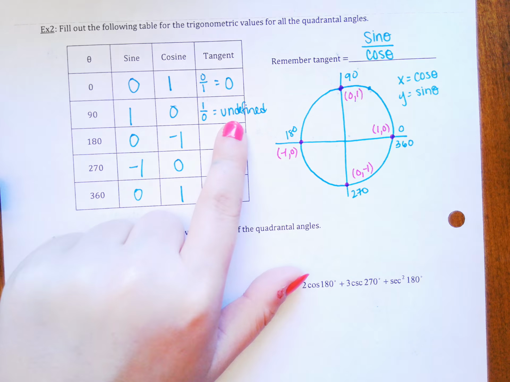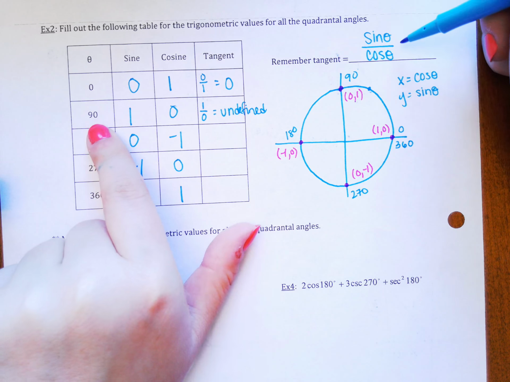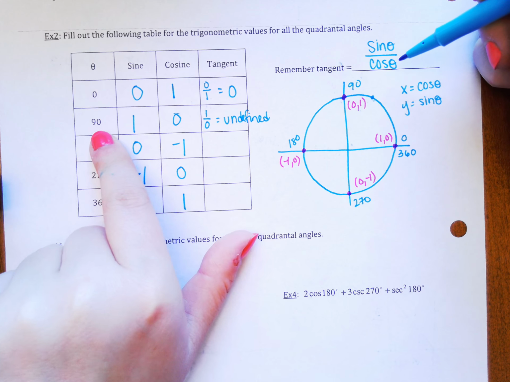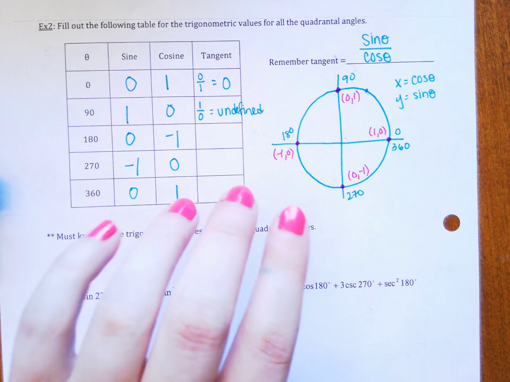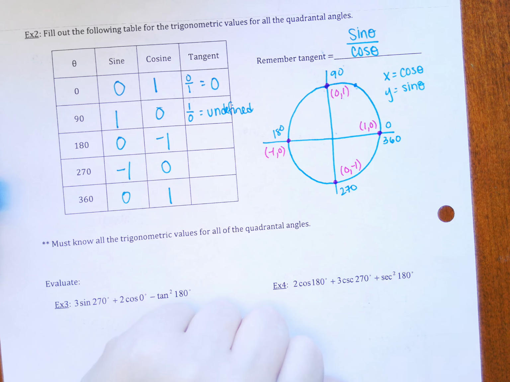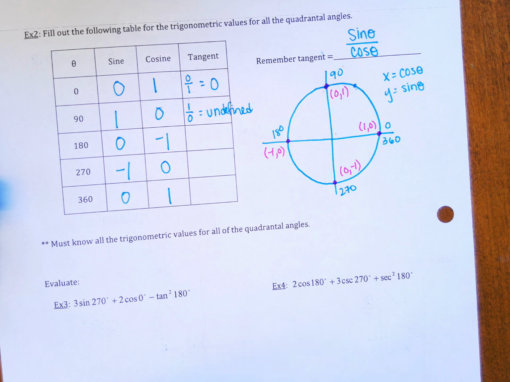So this doesn't actually exist, which means that 90 degrees is not something I can plug into my function. This would be a domain restriction, and later on we'll talk about the domains for all the trig functions, specifically tangent, cosecant, and secant.